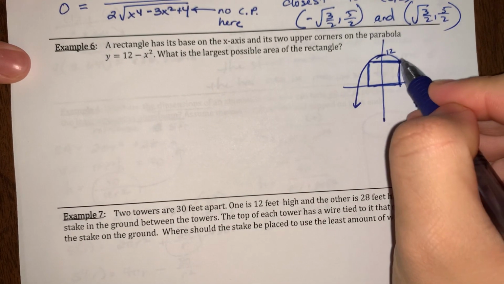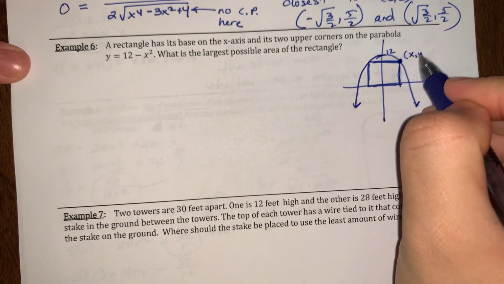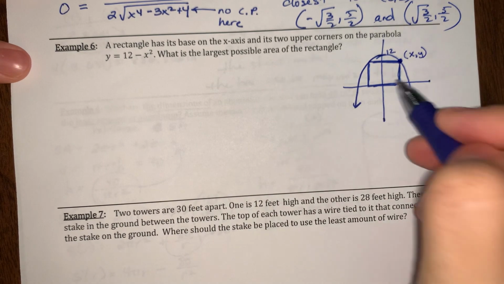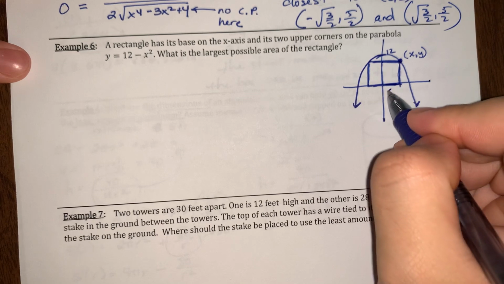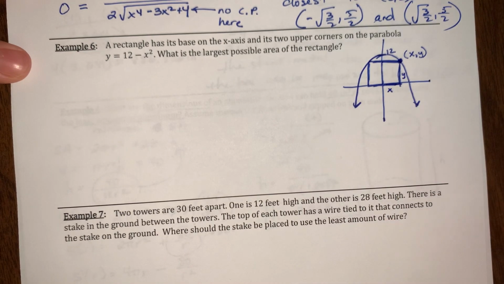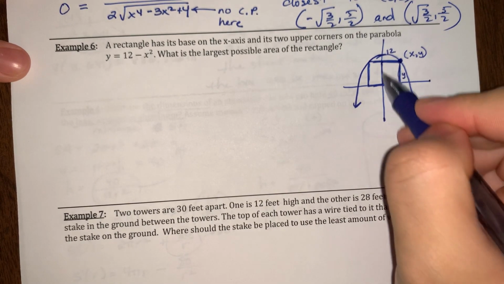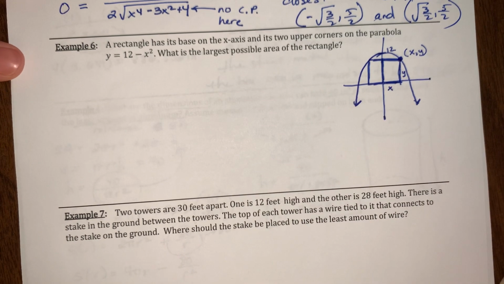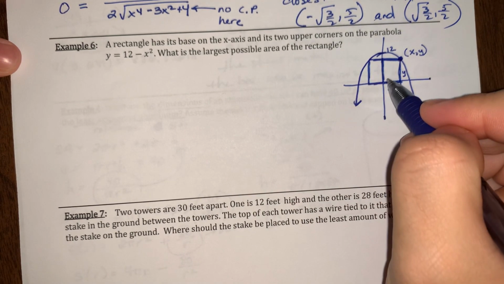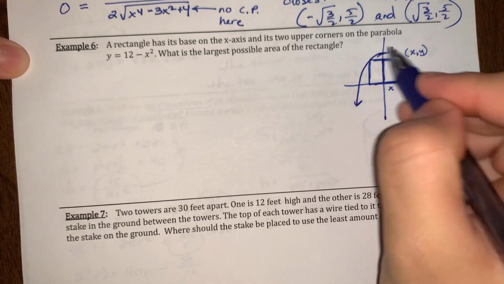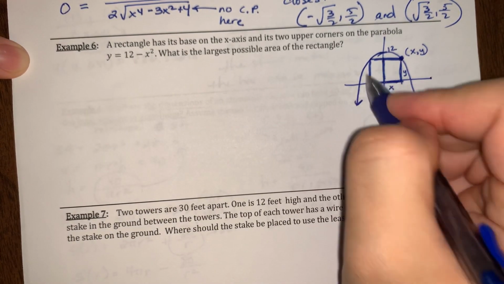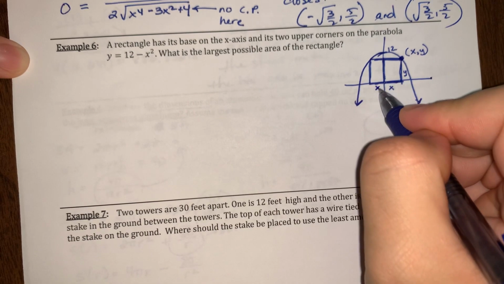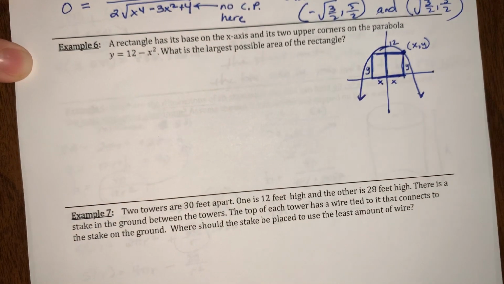Well, I know that if I think of this point as like a point x, y, right? That's almost like saying that this rectangle here has a distance of x over here and a height of y, right? Or like I'm talking about just half of the rectangle. Okay? And then obviously this is a symmetrical function, so this rectangle would be identical to this one, even though it doesn't look like that with my drawing, but this also has a distance of x and that has a height of y, right?